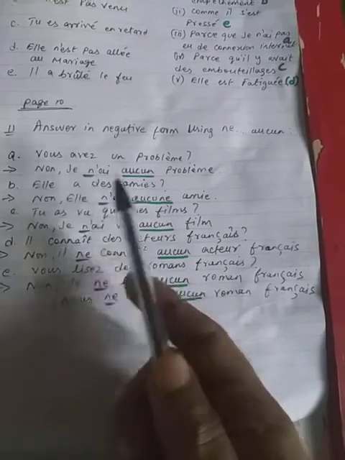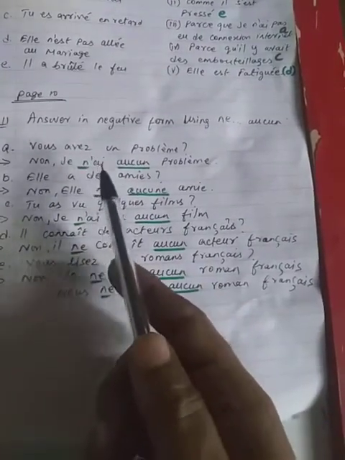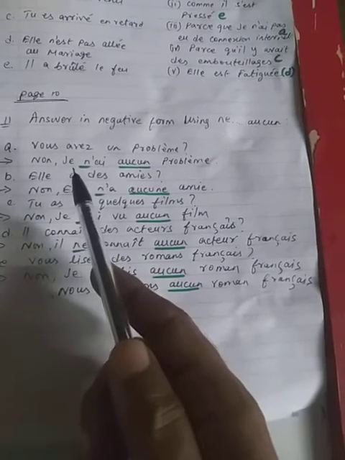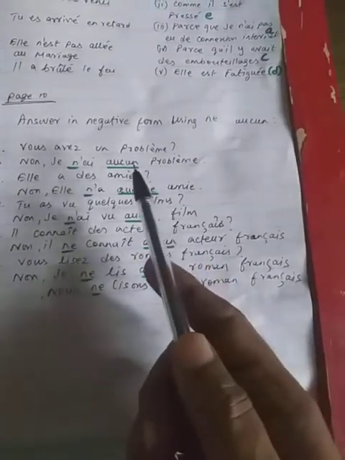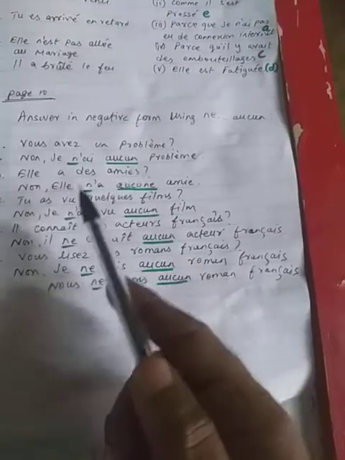What you have to do? What are the changes? I have underlined the negative adverb form. Where you have to place it now: negative n apostrophe before the auxiliary verb or first verb. The negative adverb goes after the conjugated form. One verb, pas after the one verb. Two verbs, pas after the two verbs.